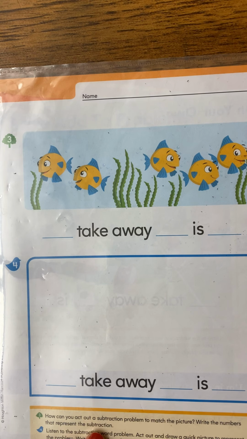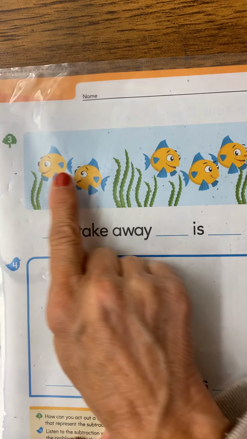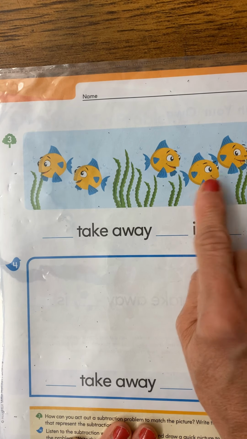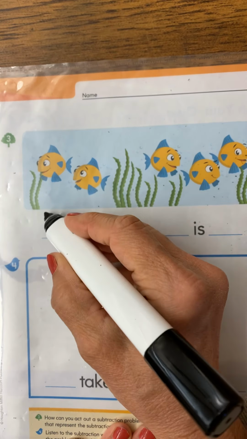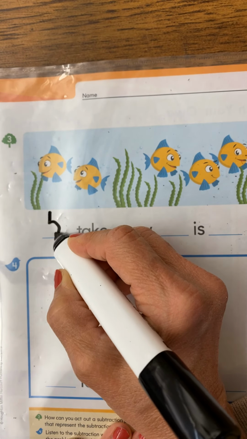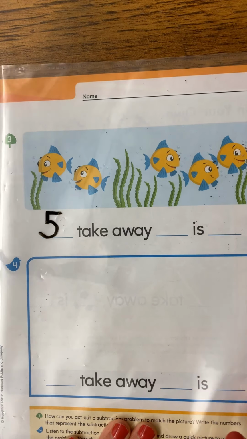Listen to the story. Write the numbers that represent the subtraction. How many fish are all together? Let's count them. Ready? 1, 2, 3, 4, 5. So let's go ahead and write a 5 on the very first line. Short line, and then a round part, and then put a cover over top of the belly.